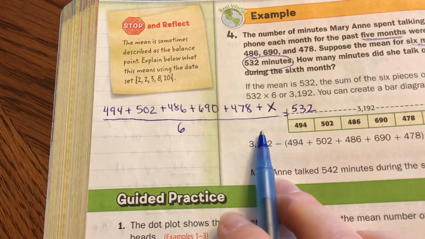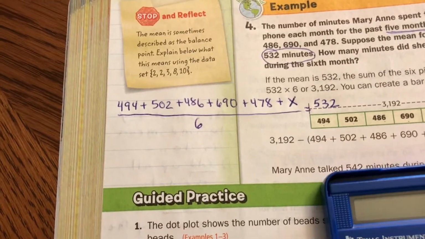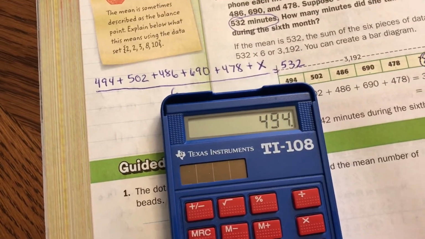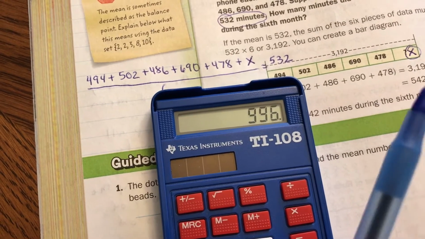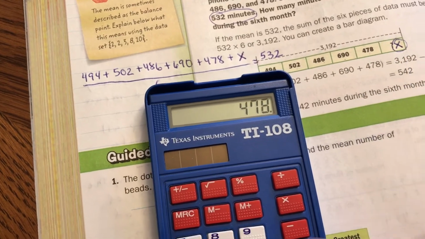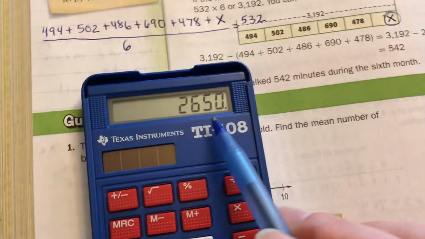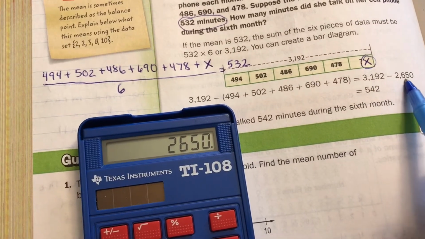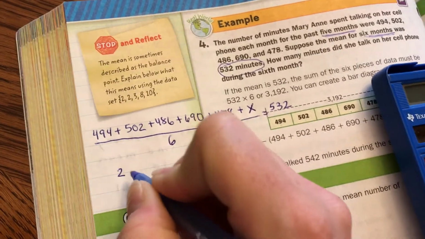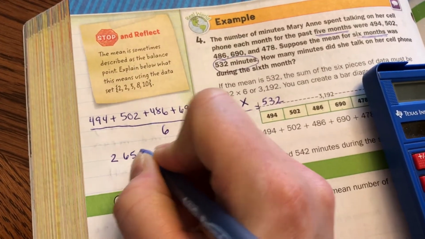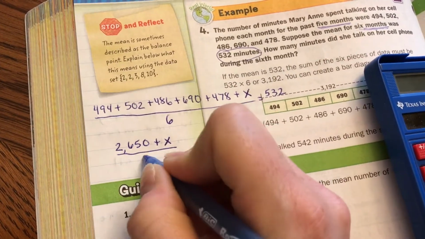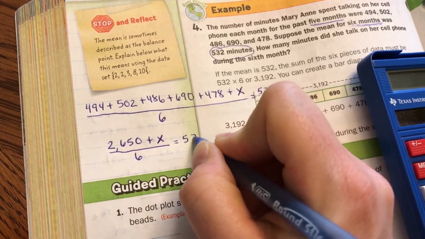Now, let's simplify that. So if we add up all of these numbers, 494, 502, 486, 690, 478, we get 2,650. I'm just double checking it's the same number they got, 2,650. So this simplified is 2,650 plus x divided by 6 is 532.